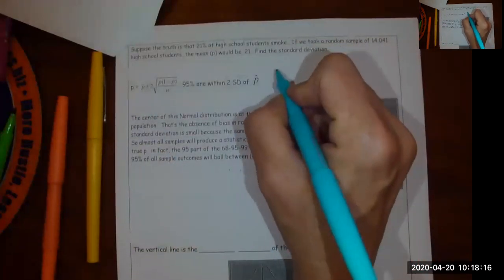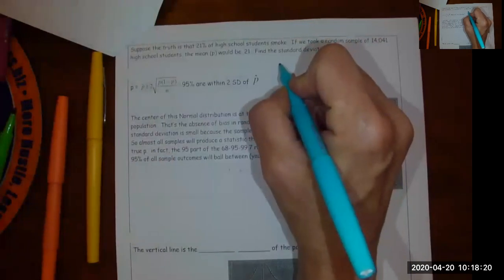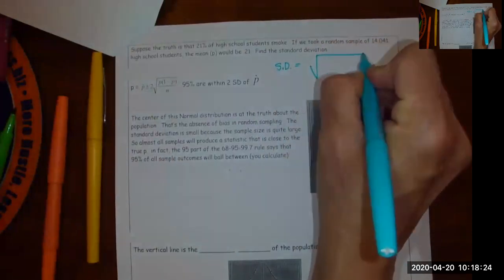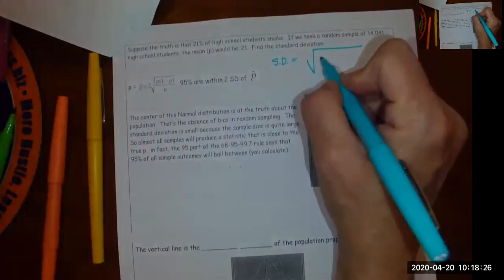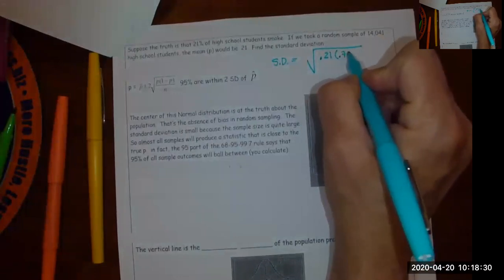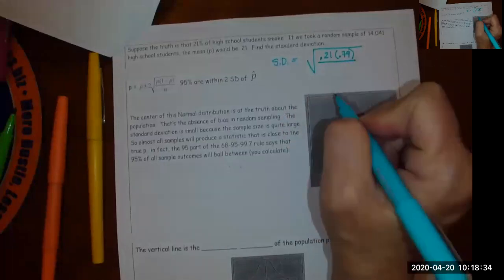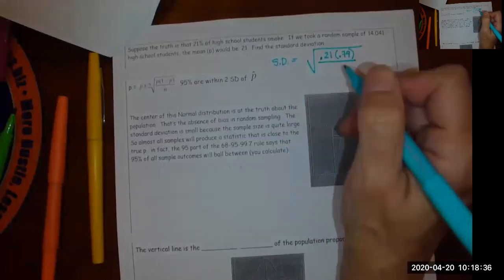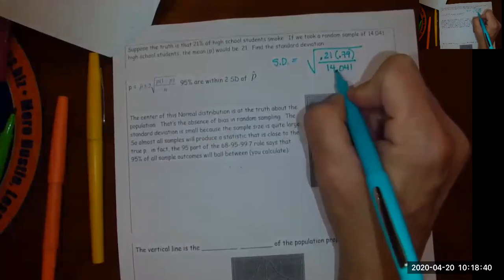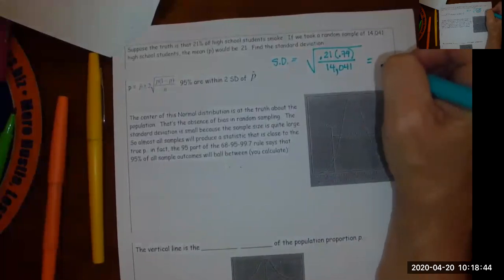So it's going to be the square root of P times 1 minus P. And remember, these two right here are going to add up to 1, correct? Over N, and that's 14,041 students.